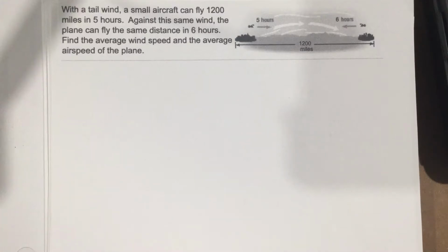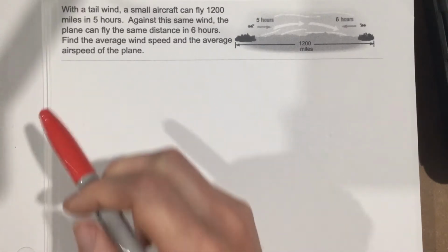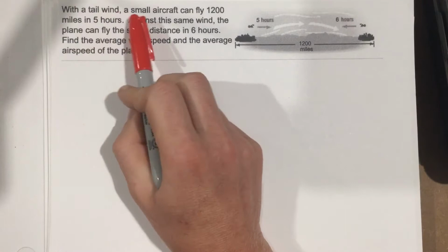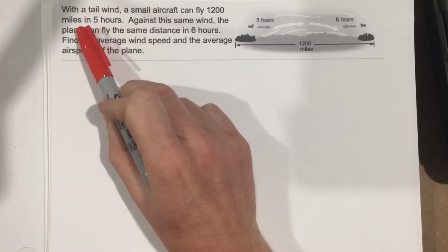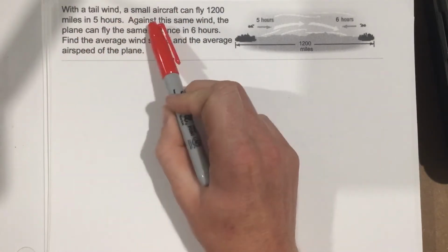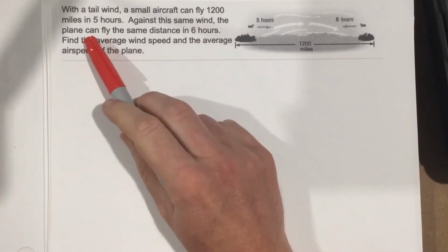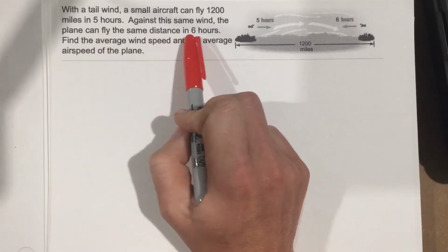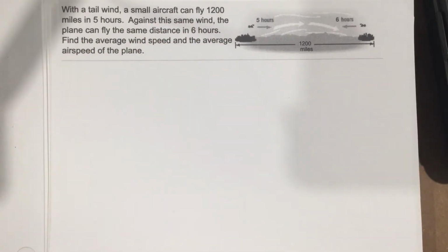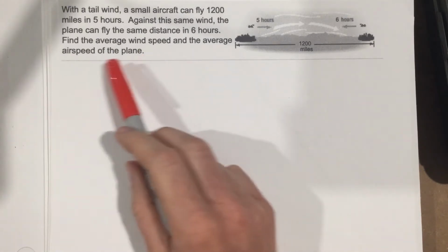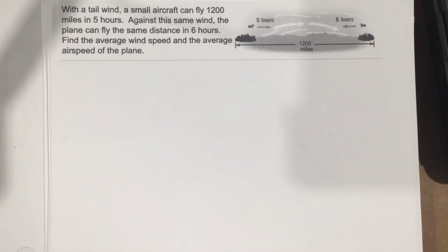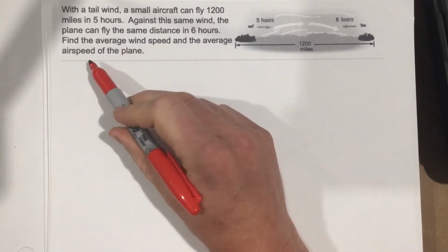This is problem number 9 from section 9.1. In this problem it says, with a tailwind, a small aircraft can fly 1,200 miles in 5 hours. Against the same wind, the plane can fly the same distance in 6 hours. Find the average wind speed and the average airspeed of the plane. So there's two things they want us to find here. They want us to find the average wind speed and the average airspeed of the plane.